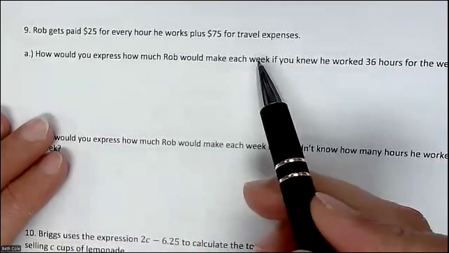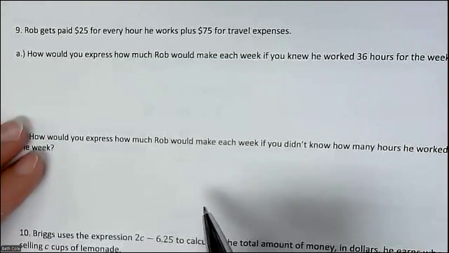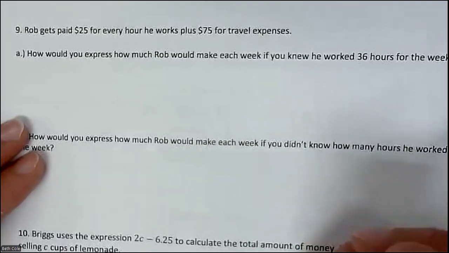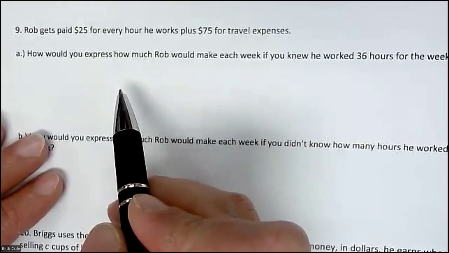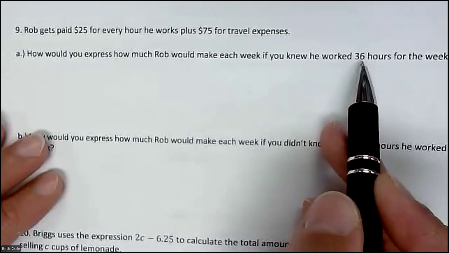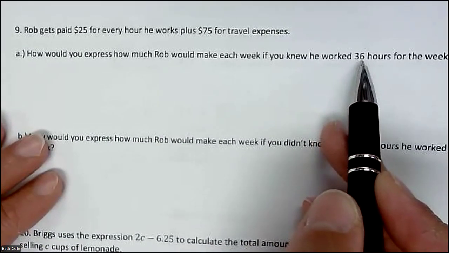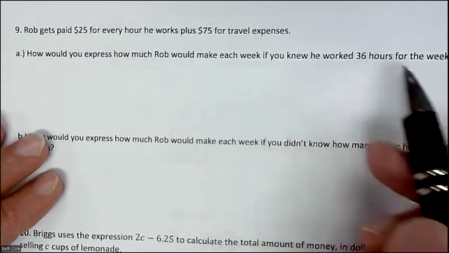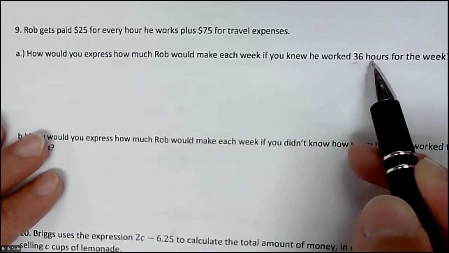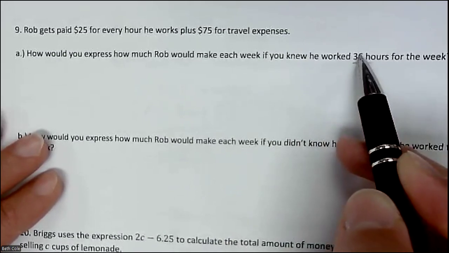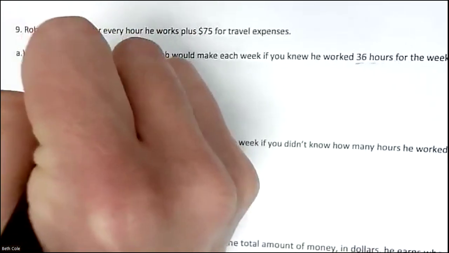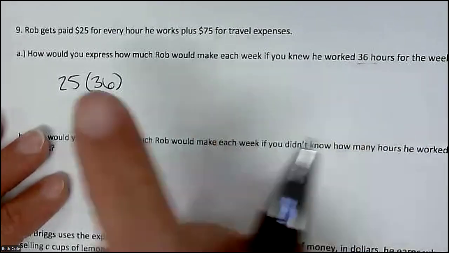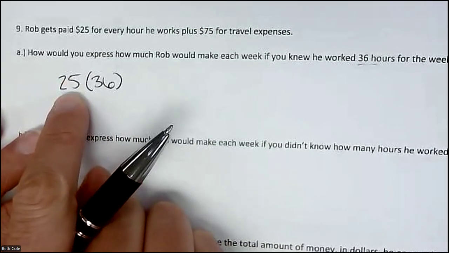How would you express how much he makes if he worked 36 hours? Any thoughts? I'm going to tell you the answer, but I'm throwing it out there. What do you guys think? What would you want to do with the 36? You would times it by what? Why would you multiply them together? 25 times 36. He makes 25 per hour.